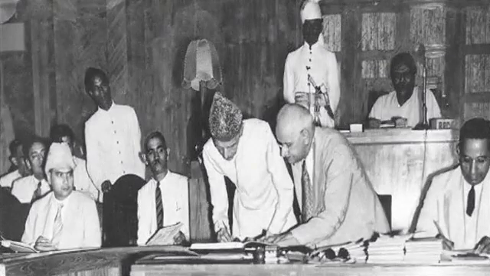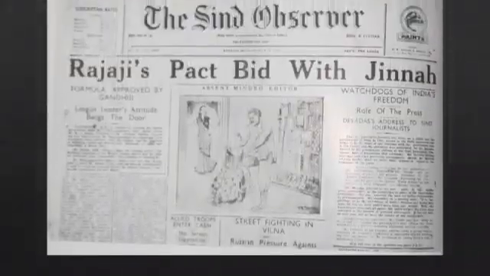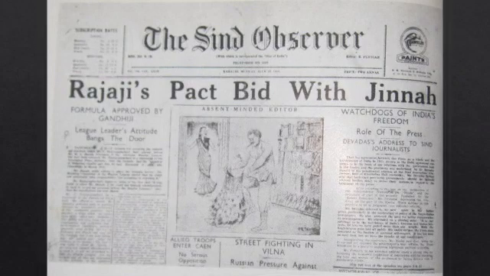In 1916, at the Lucknow session of Congress, the Muslim League and the Congress united and decided to fight for Swaraj together. The moderates and the extremists also united, and this came to be known as the Lucknow Pact.